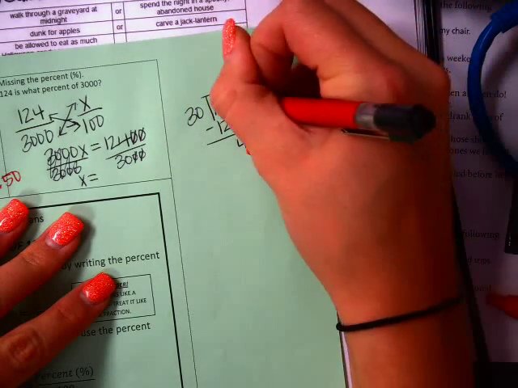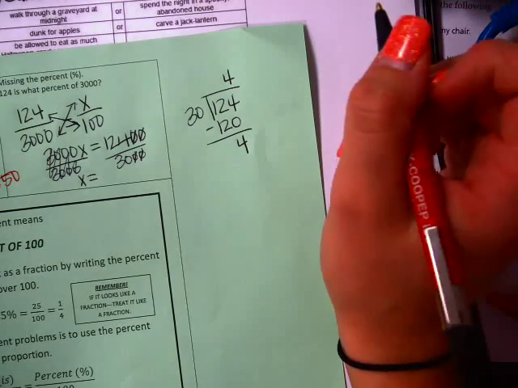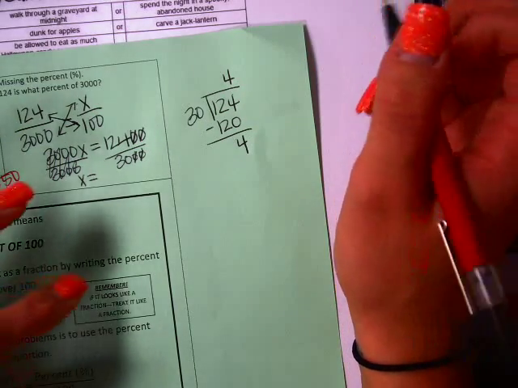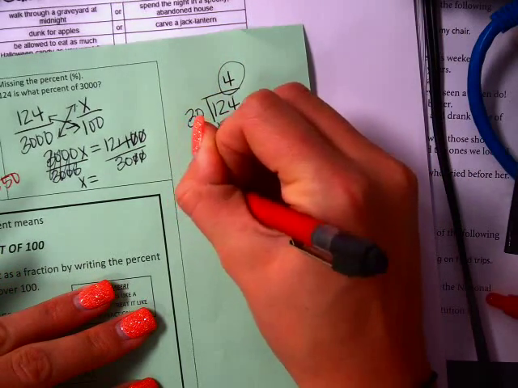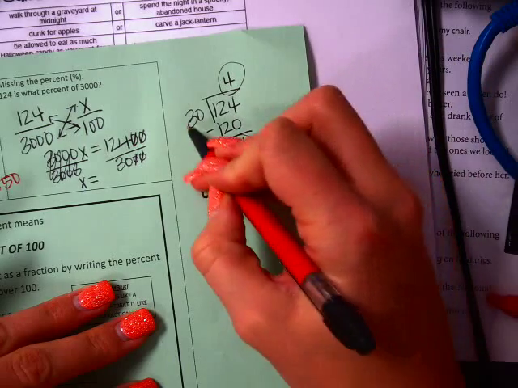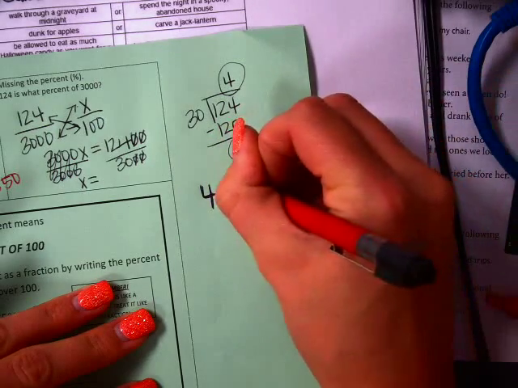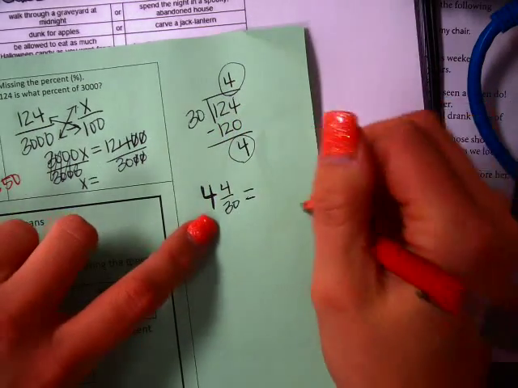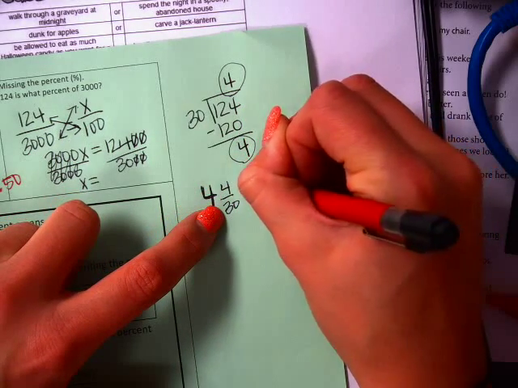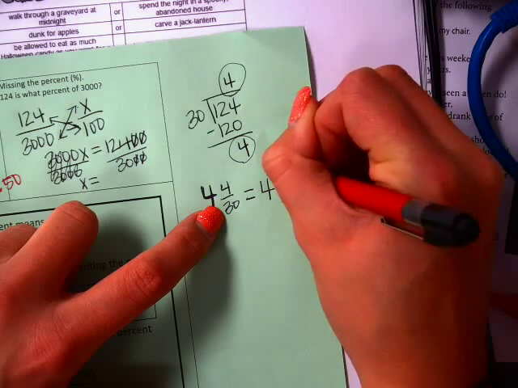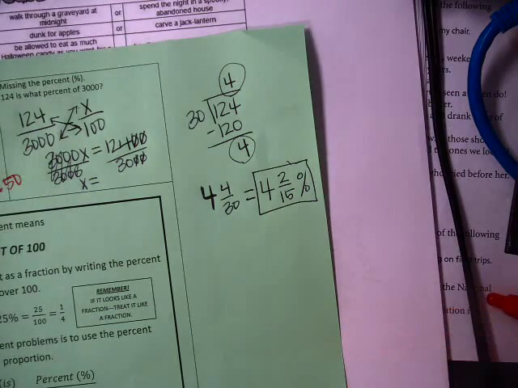Now I would have to start my decimals, and I'm going to give you a hint. This one is not a pretty decimal, so I'd rather write it as a fraction. I'm going to take my whole number, 4. My remainder becomes my numerator, so it's 4 over 30. Not quite done yet. I can simplify this. I'll leave my 4, and then half of 4 is 2, and half of 30 is 15. So that is 4 and 2/15% is what 124 out of 3,000 is.